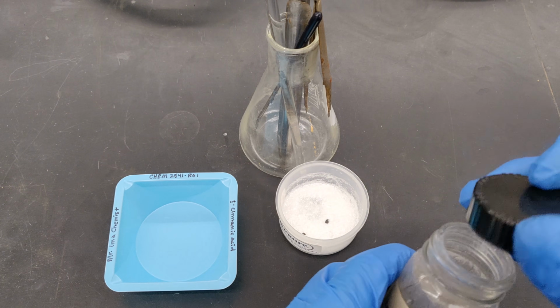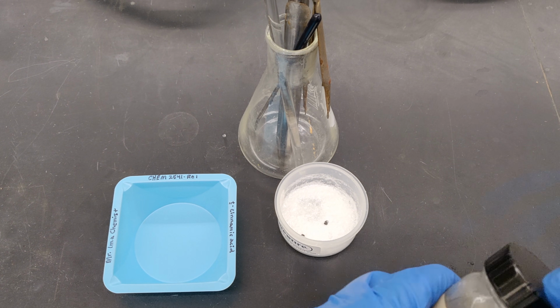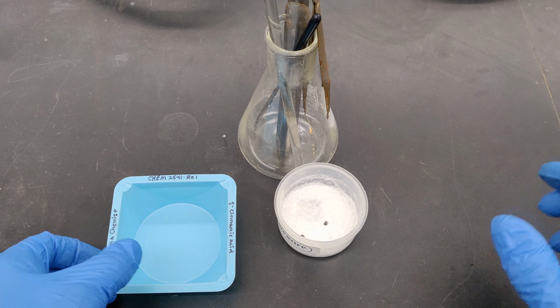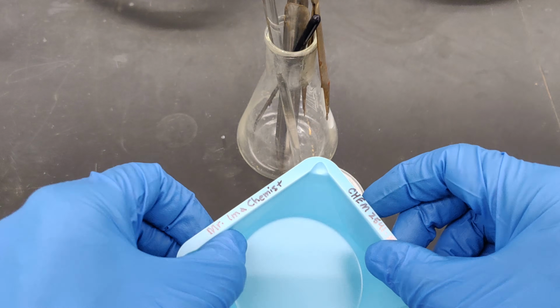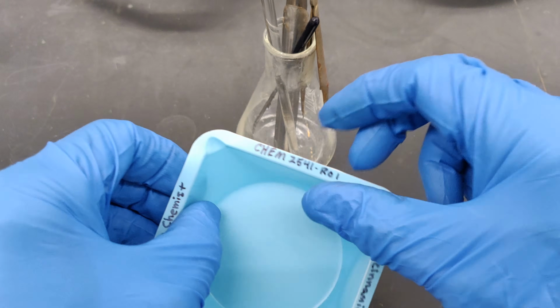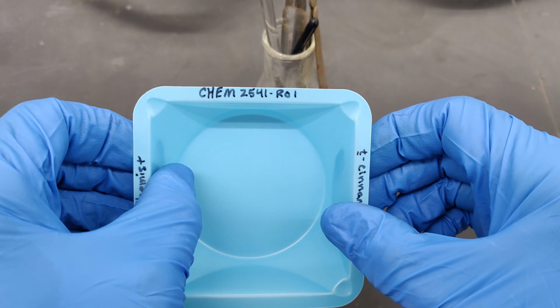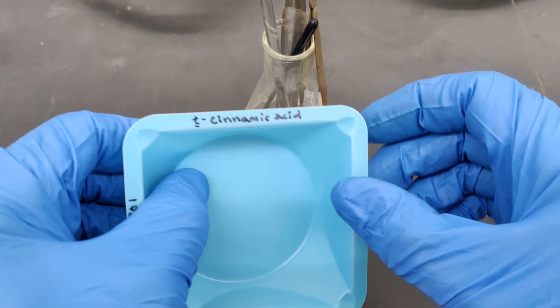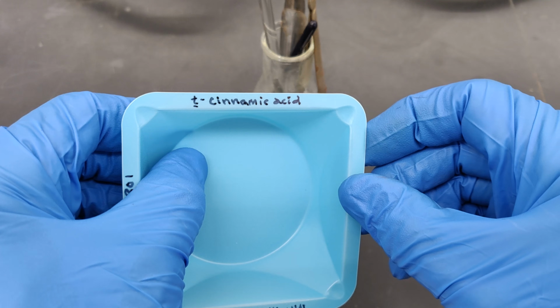You must now transfer your damp recrystallized product from the Buchner funnel into a weighing vessel for temporary storage. Be sure to label the weighing vessel with your name, course and section number, and the chemical name of the product.